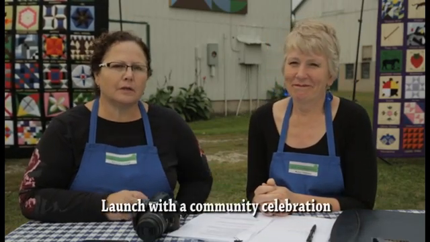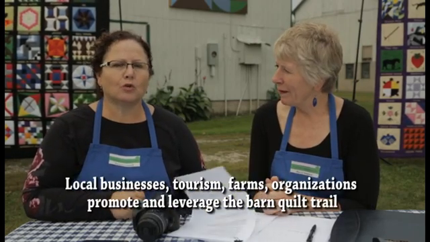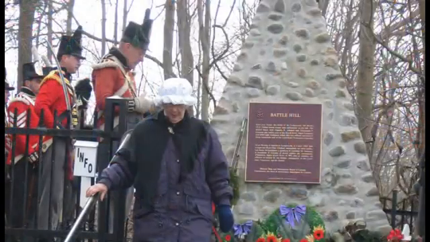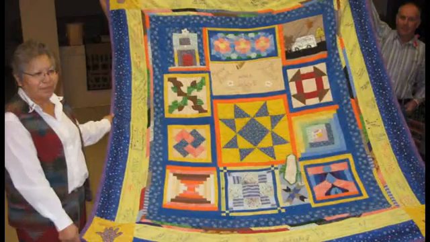Well, I know that one of the other things, and this seems to be a rural theme. In the rural communities, when we are celebrating a bicentennial or something specific about our community, the ladies get together and they make a quilt.